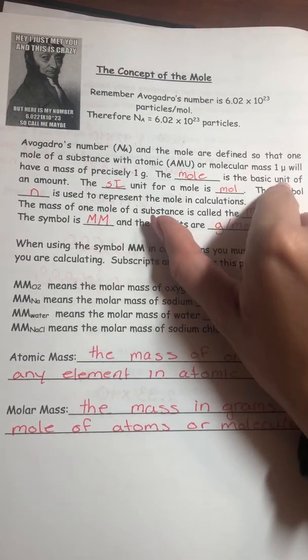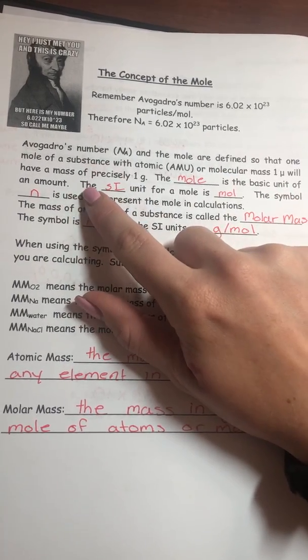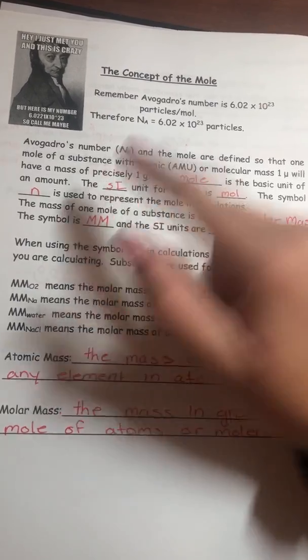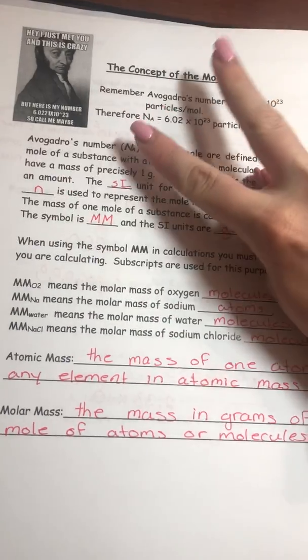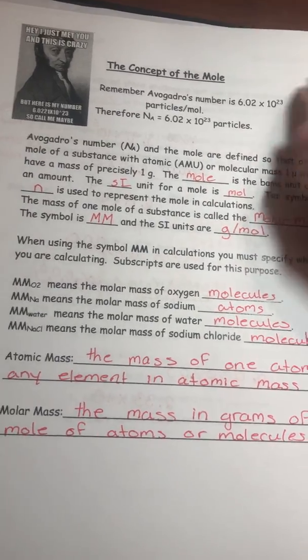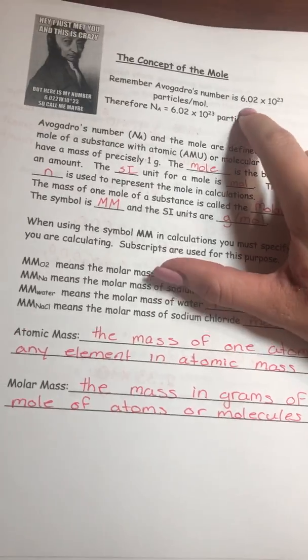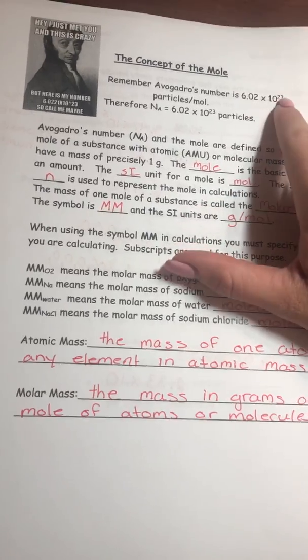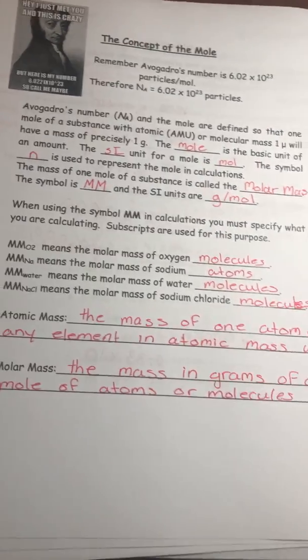The mole is a basic unit of an amount. So if I said I had a pair of something, you would think 2 things. If I said a dozen, you would think 12. Now, if I say a mole, you're going to think 6.02 times 10 to the 23 of those things.